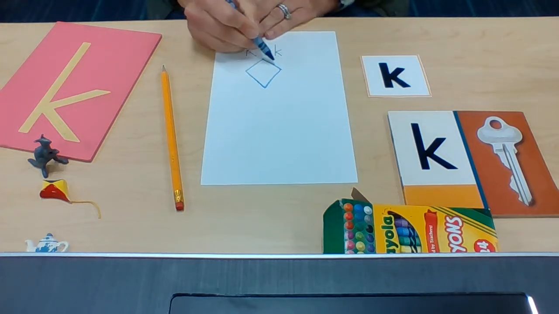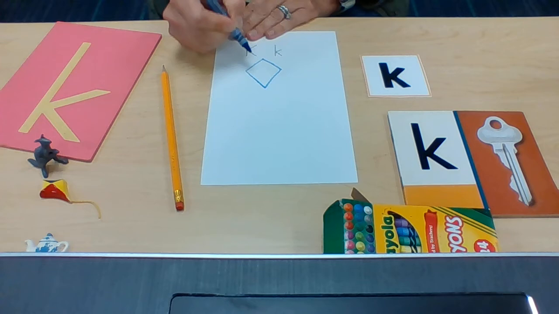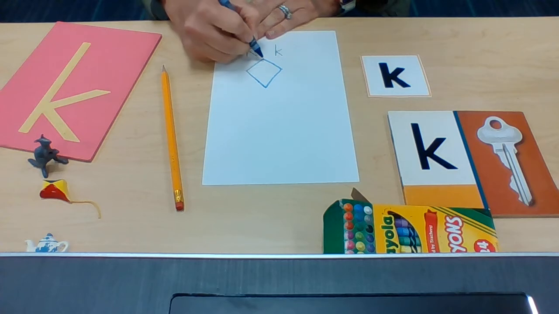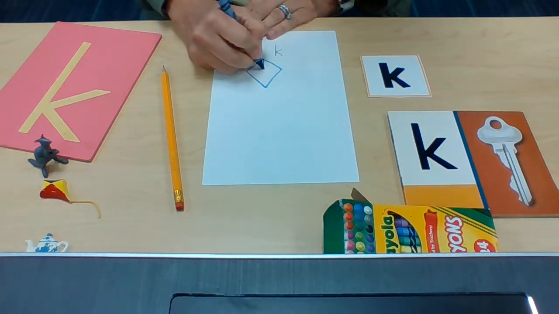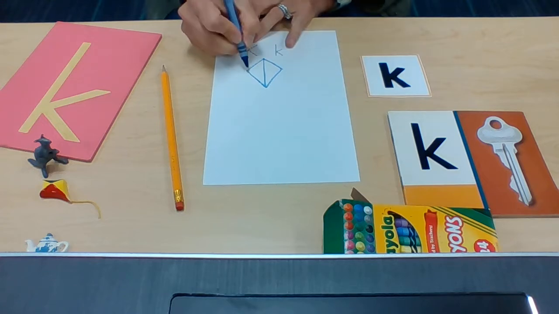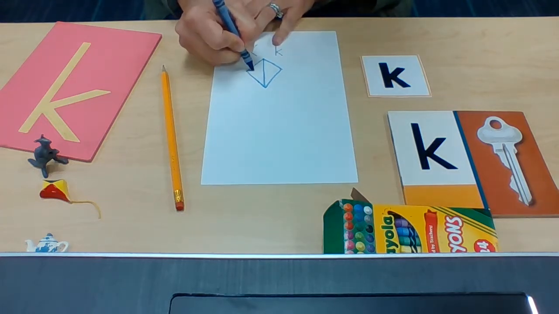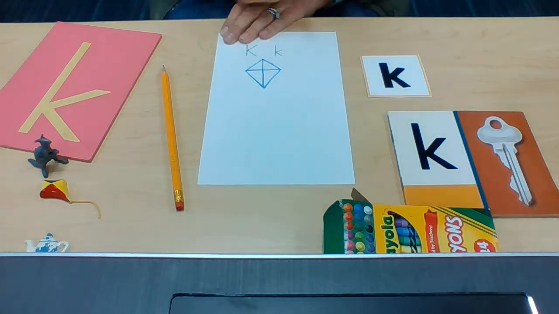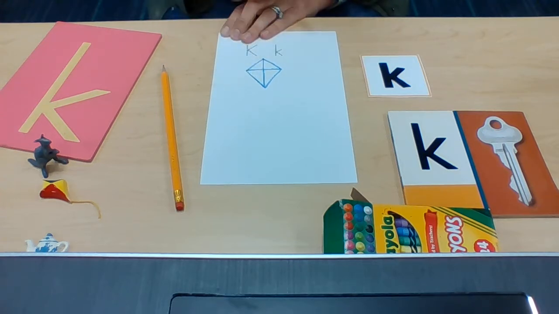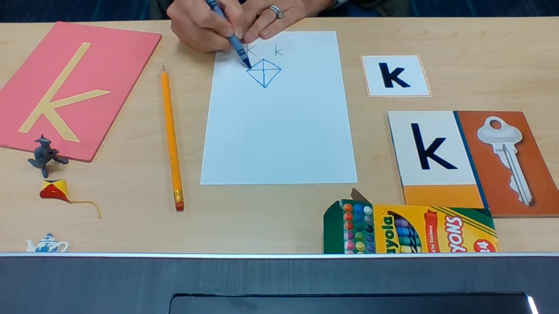A kite has 1, 2, 3, 4 lines, and 1, 2, 3, 4 angles. Now take a line and go straight down the center, going from the top to the bottom. Now take a line and go all the way across from one side to the other. Look at that. We made 1, 2, 3, 4 triangles. Pretty cool.